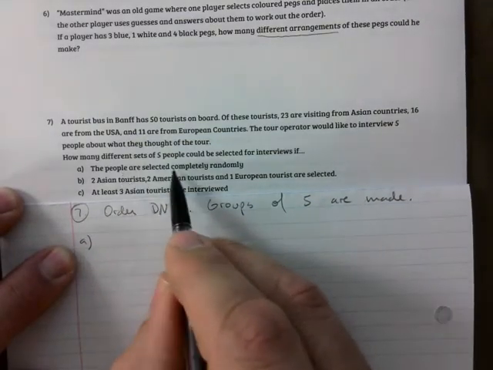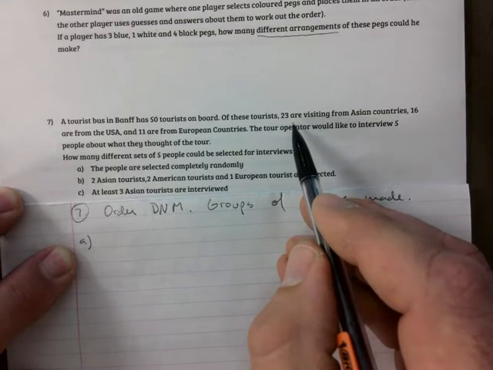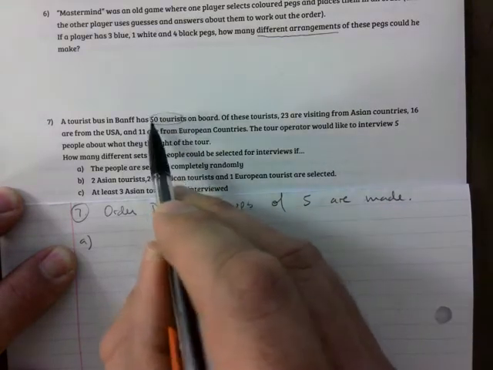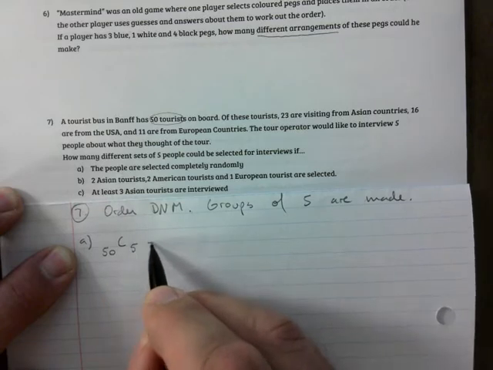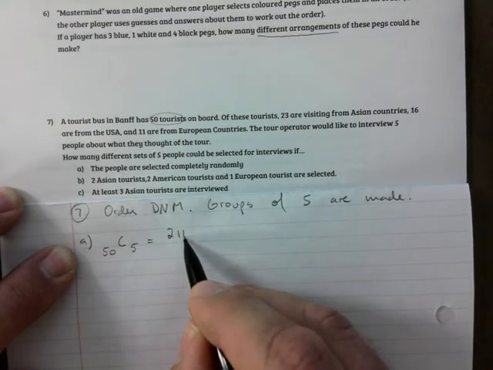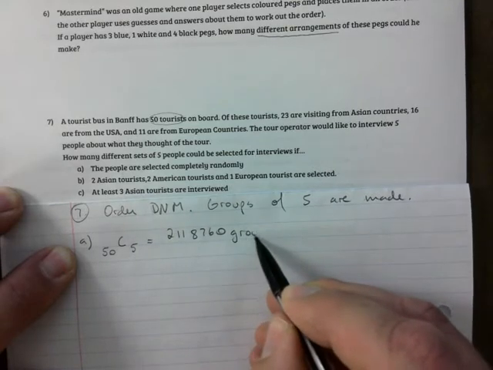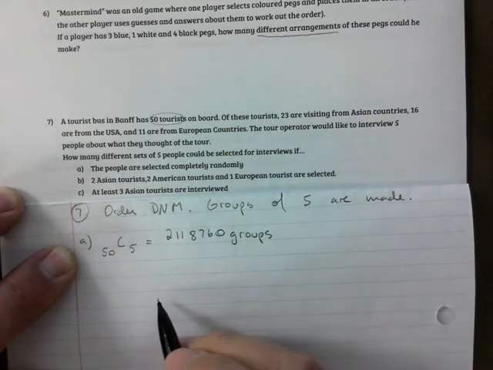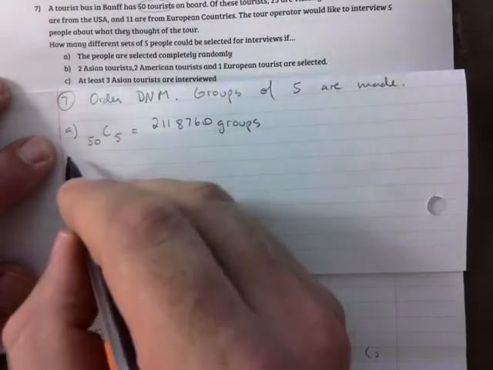7A. The people are selected completely randomly. So how would you do that? Well, there are 50 tourists on board, right? So out of the 50, I'm just going to choose 5. So this is 2,118,760 groups. So that would be an easy one to answer.